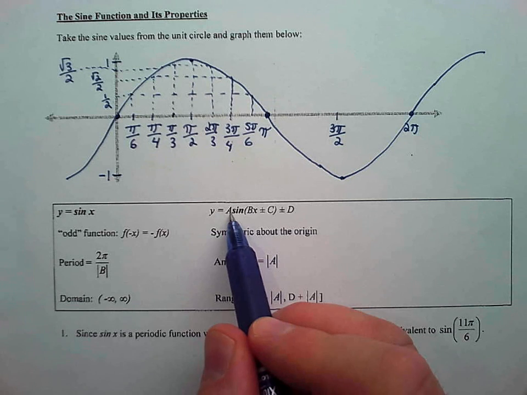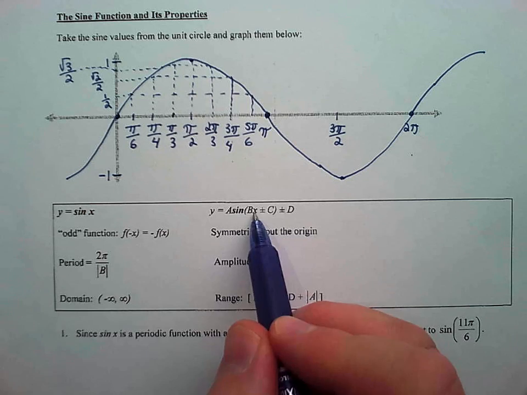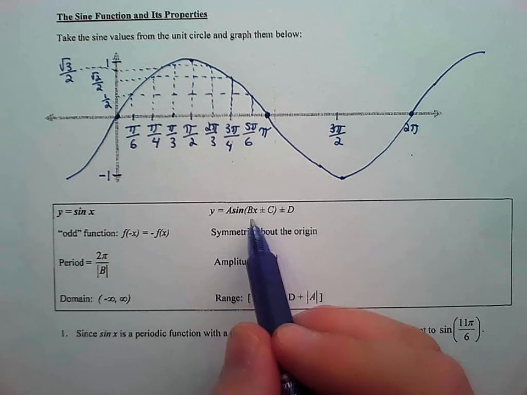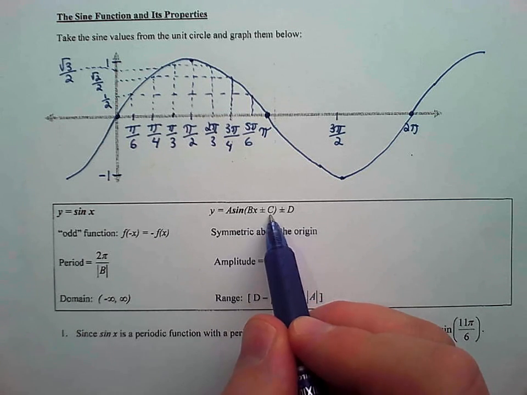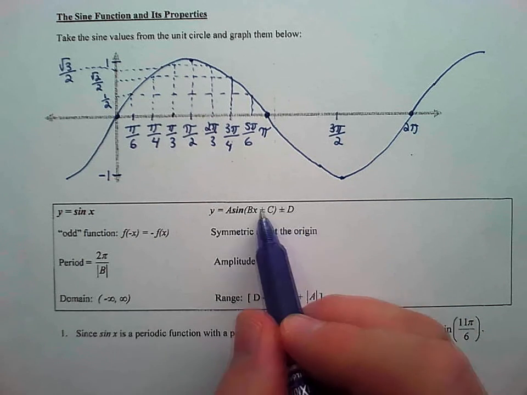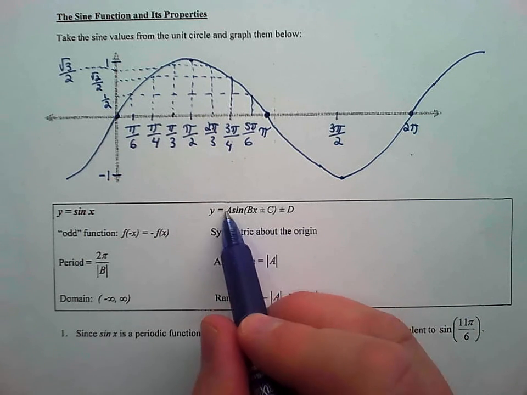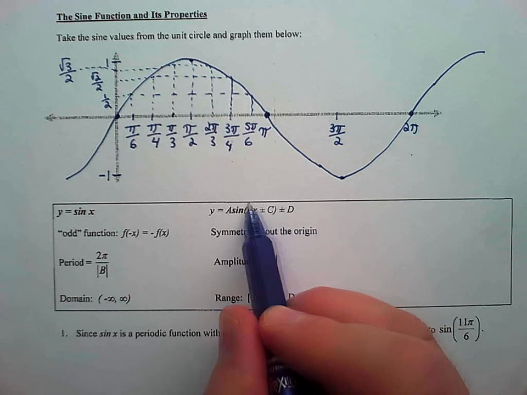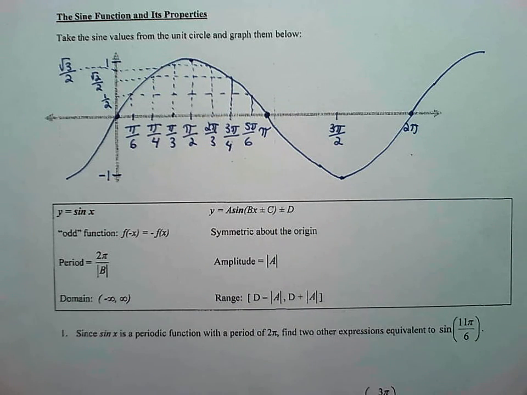For example, we can multiply the sine by some kind of coefficient, an a value, or we can multiply the x, the value that we're taking the sine of, by some kind of coefficient, or we can add and subtract some value from x, or after we take all of this, we can still add something or subtract something from this portion of it right here, and that's what is referred to as the d.